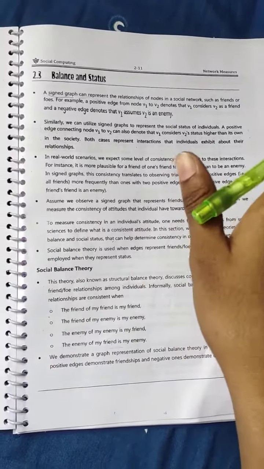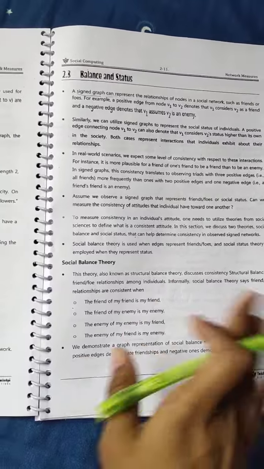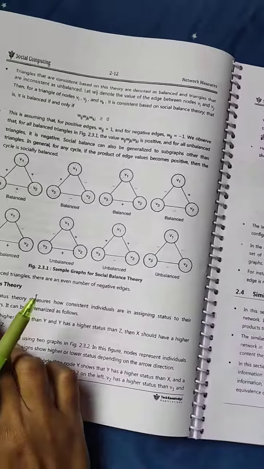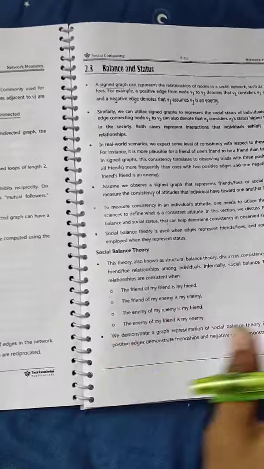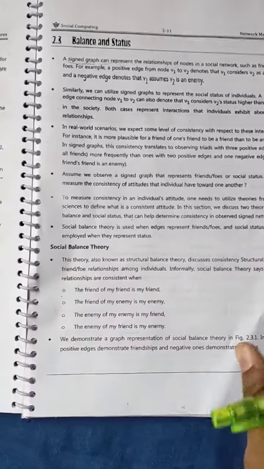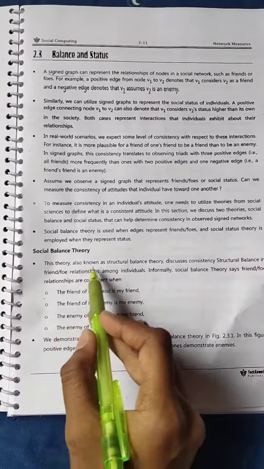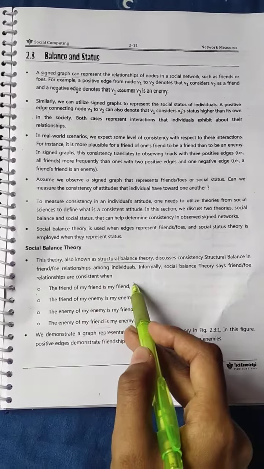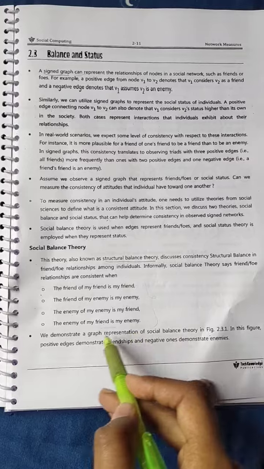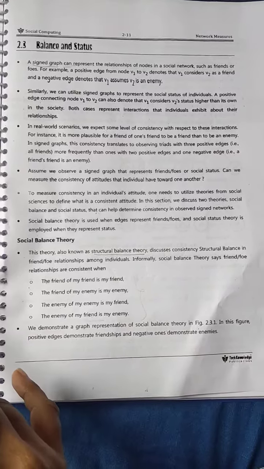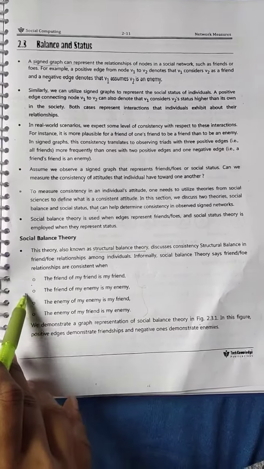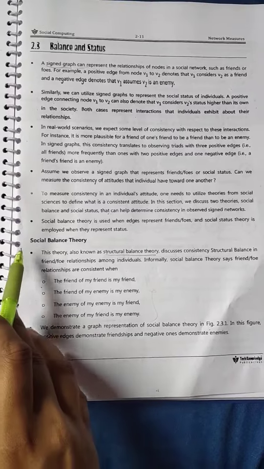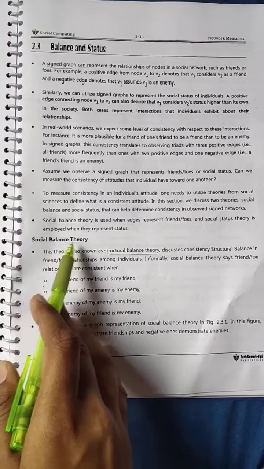There are basically two types of theory: social balance theory and social status theory. Heading towards social balance theory, it is also called structural balance theory, and these four relationships should be satisfied to define it.